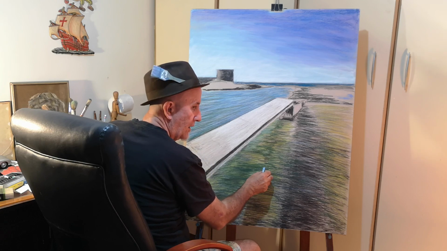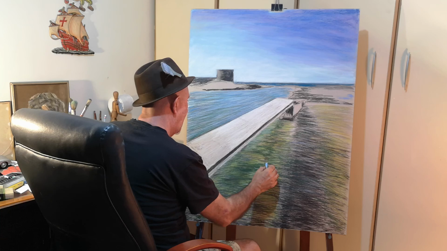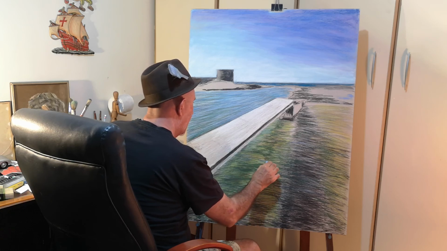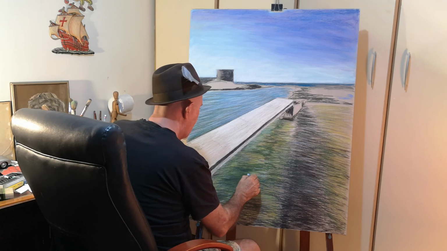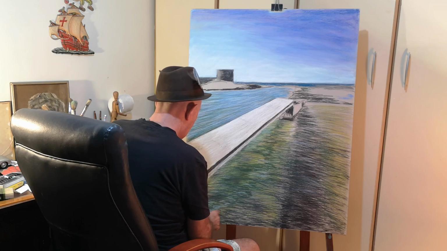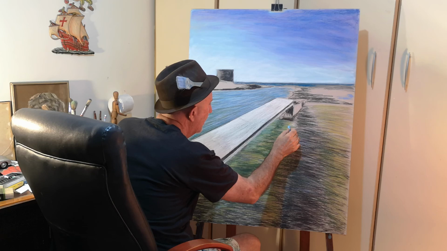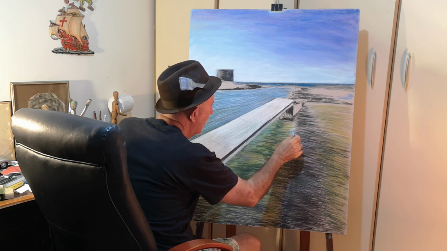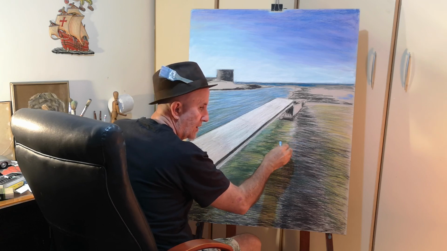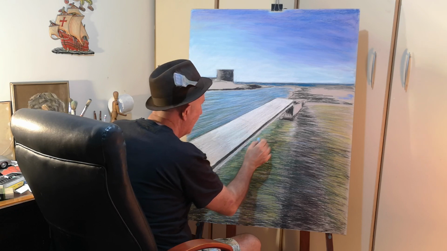Just working on some little spot highlights. As you can just imagine, the subtle undulation of the surface of the water just catching the sky above, and more so over here.